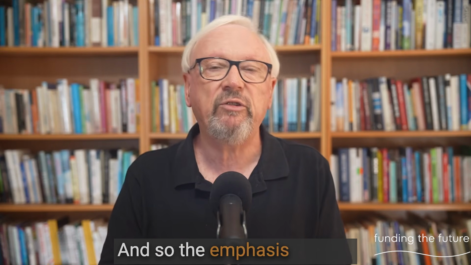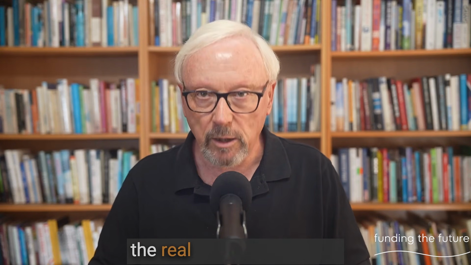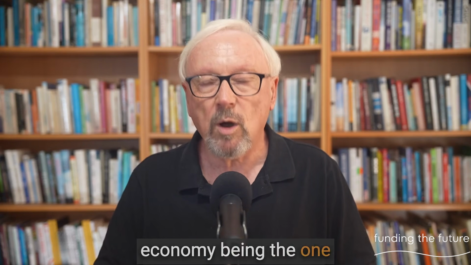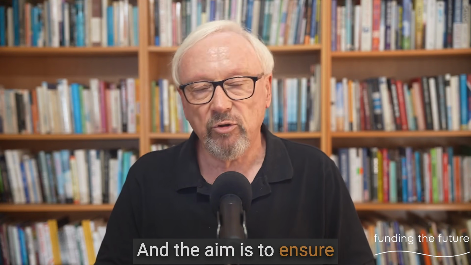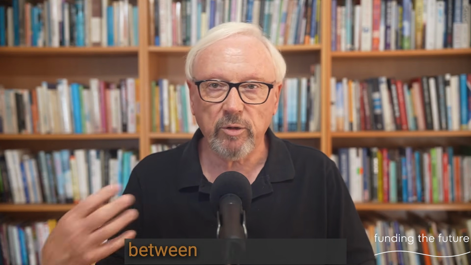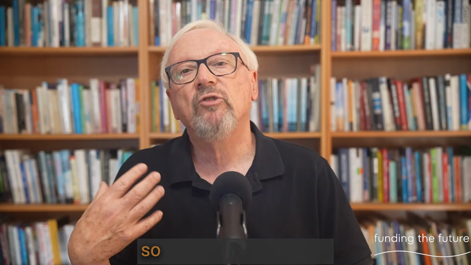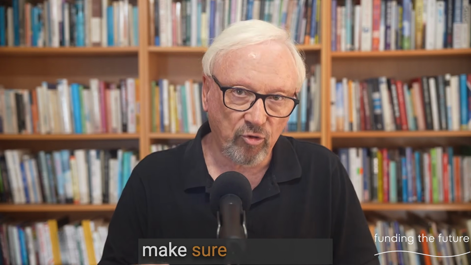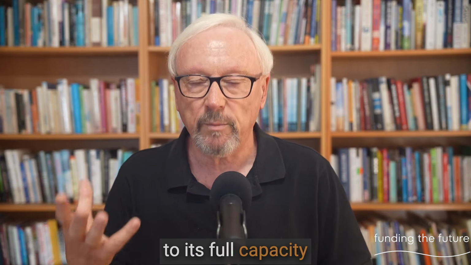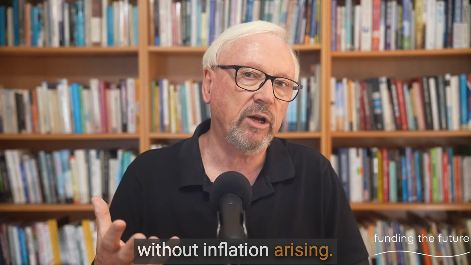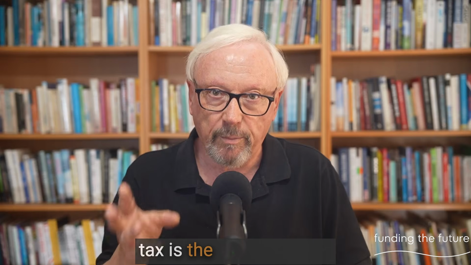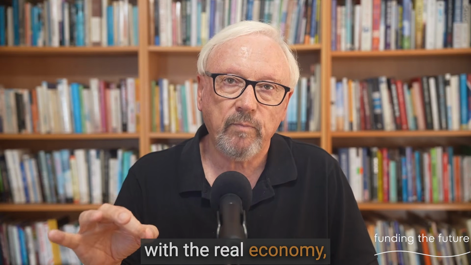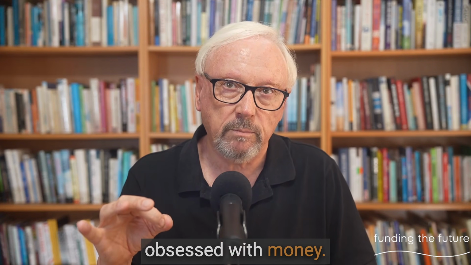And so the emphasis is upon the government managing the real economy. The real economy being the one where actual transactions are undertaken to meet need. And the aim is to ensure that there's an equilibrium between the real economy and the monetary economy, so that the government creates enough money to make sure that the real economy can function to its full capacity without inflation arising. And in this equation, tax is the balancing act. So MMT is obsessed with the real economy and Keynes is obsessed with money.